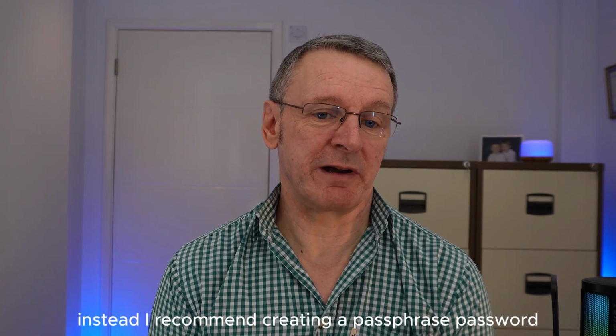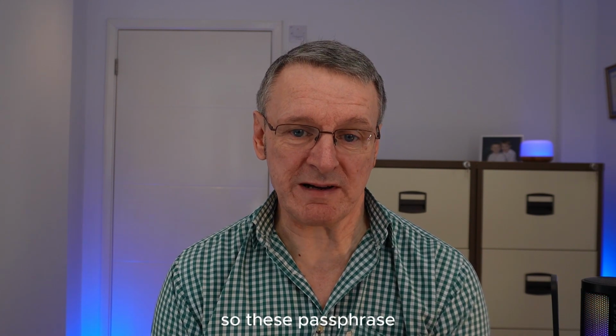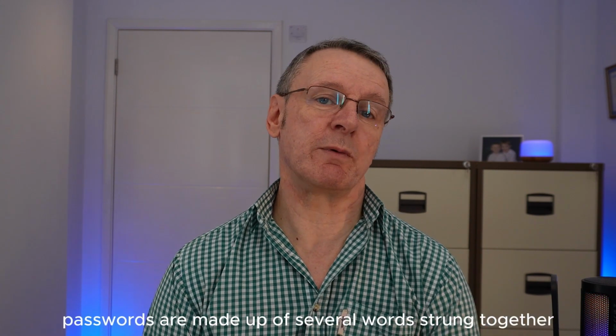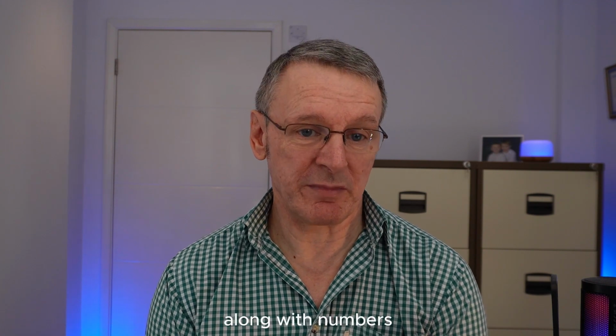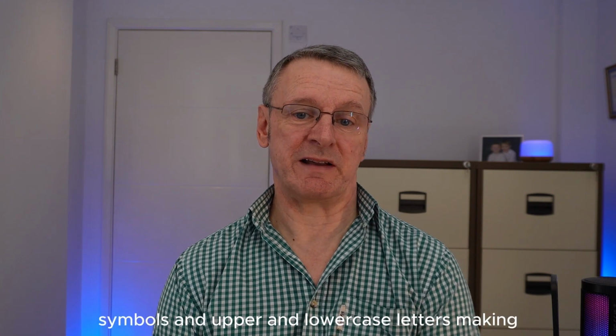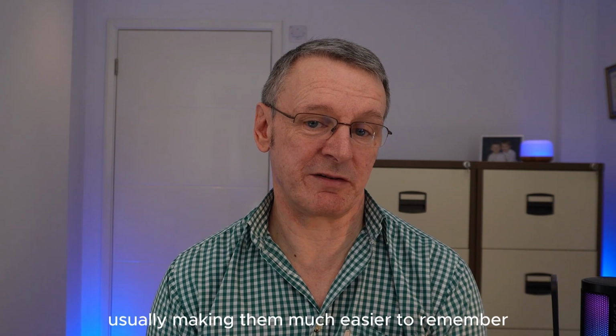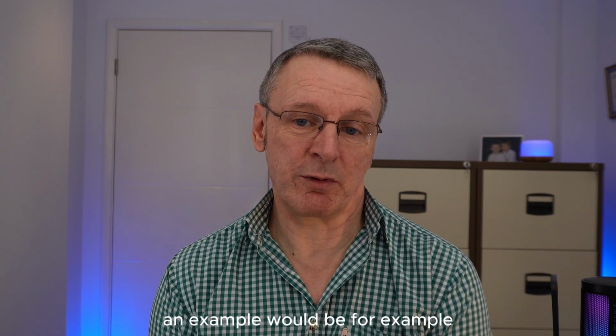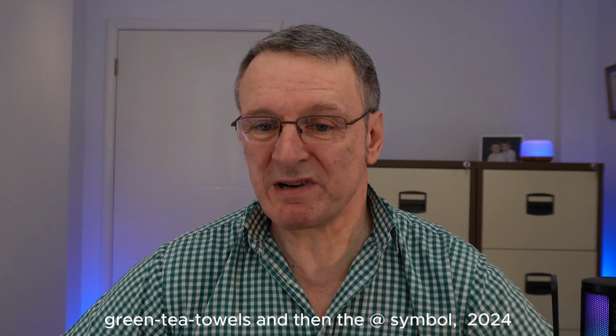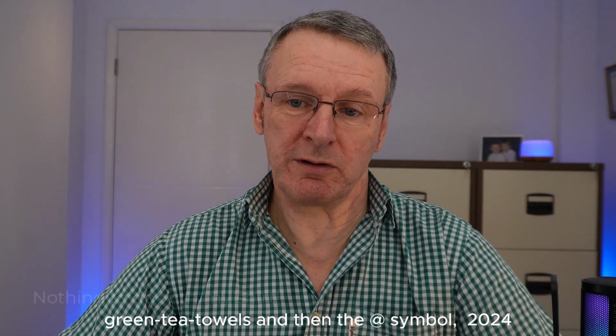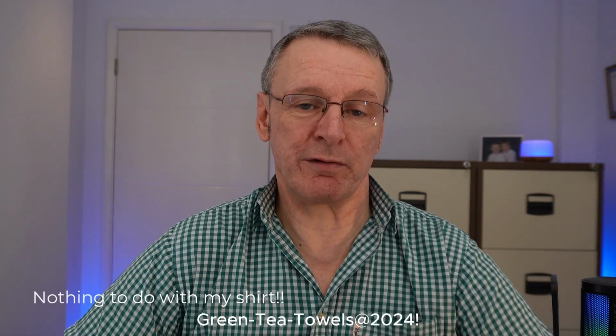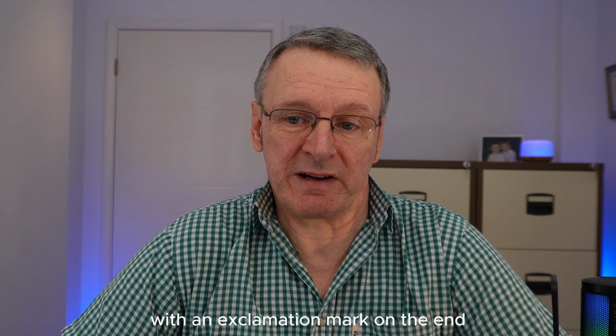Instead, I recommend creating a passphrase password. These passphrase passwords are made up of several words strung together, along with numbers, symbols, and upper and lowercase letters, usually making them much easier to remember. An example would be green tea towels, and then the @ symbol, 2024, with an exclamation mark on the end.